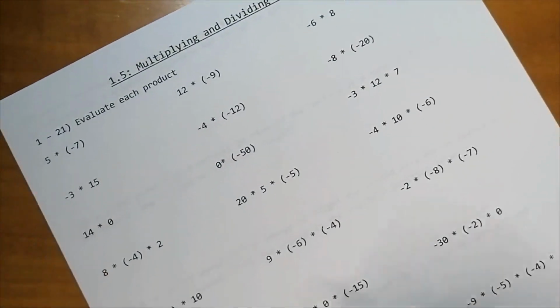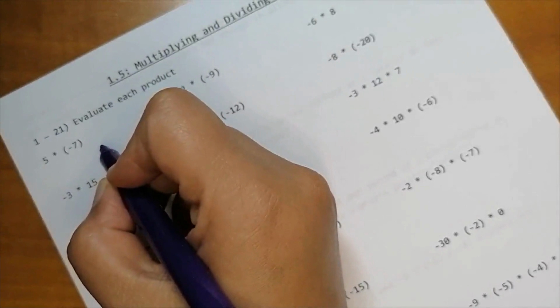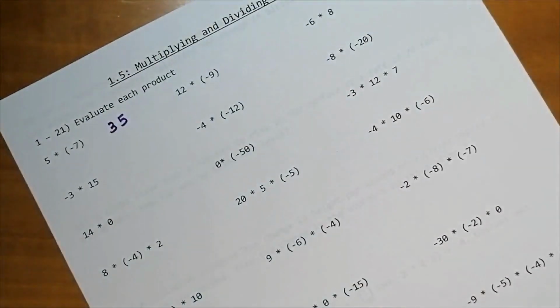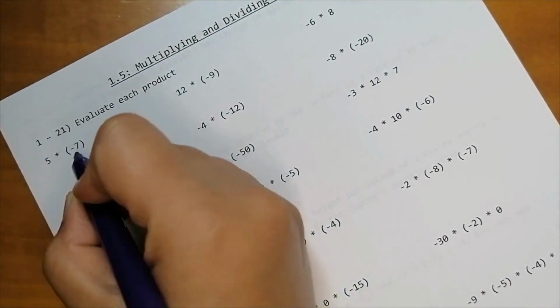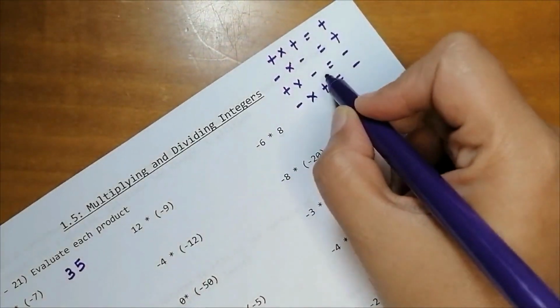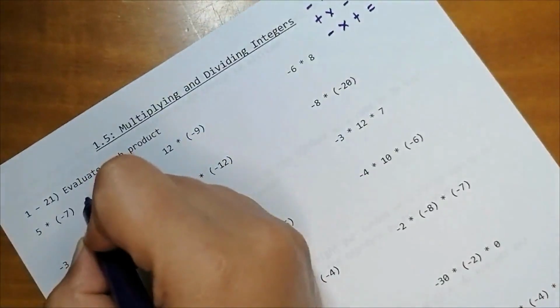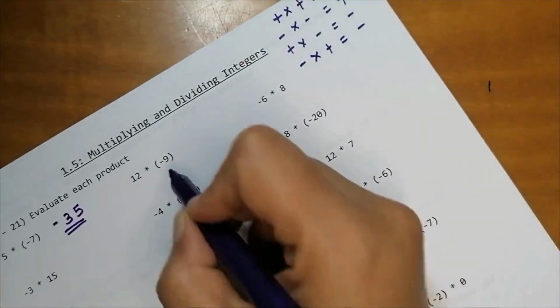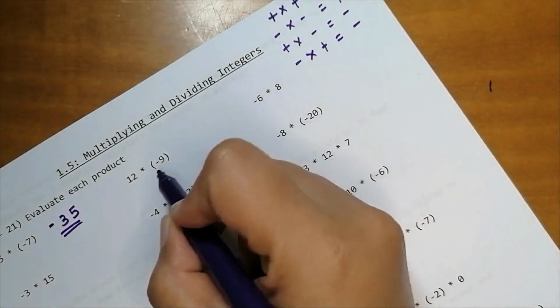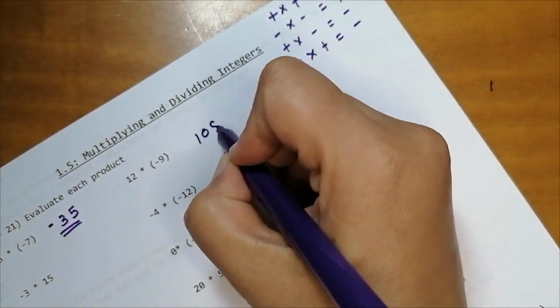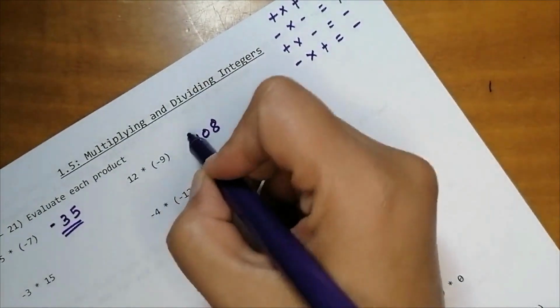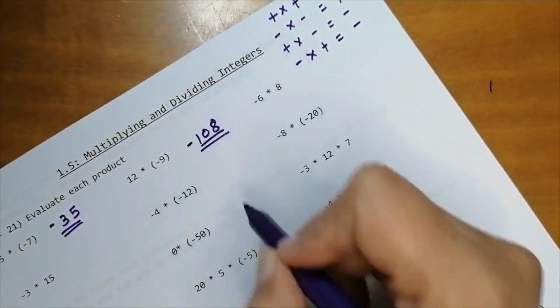Okay, so the first is 5 times minus 7. We know 5 times 7 is 35, right? So this is plus and this is minus. Plus times minus gives us minus. So the answer is minus 35. Then we have 12 times minus 9. So this is 108, 12 times 9, right? And this is plus and this is minus, so the answer will be minus 108.